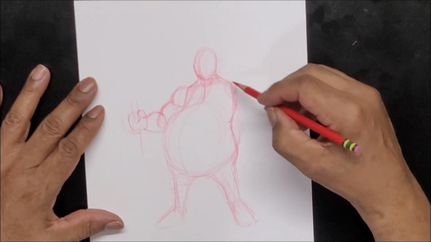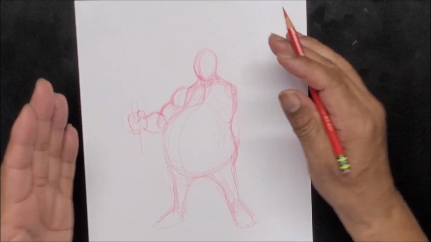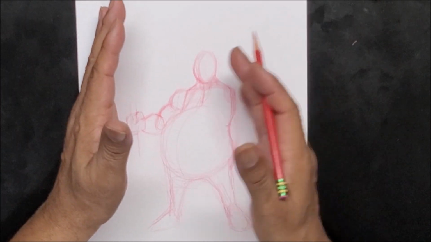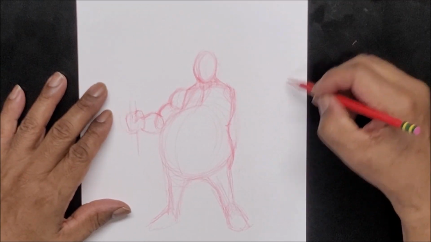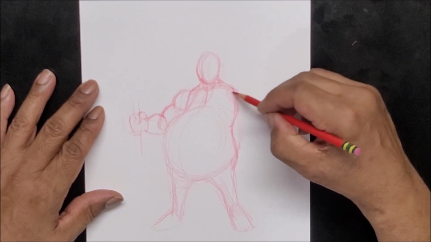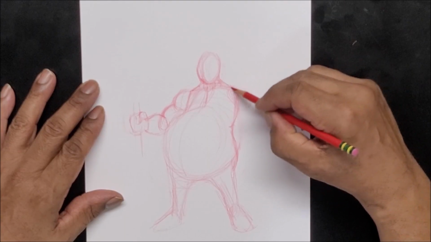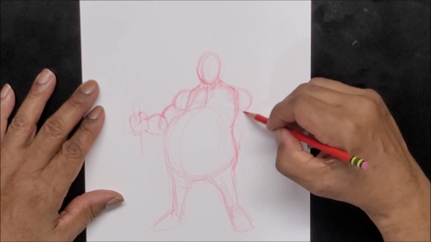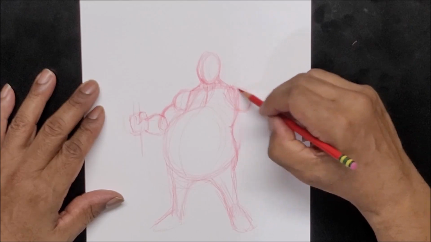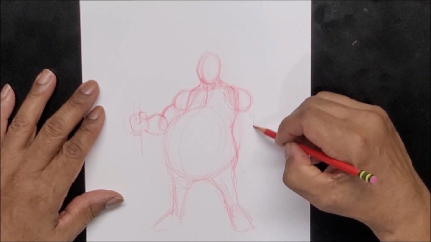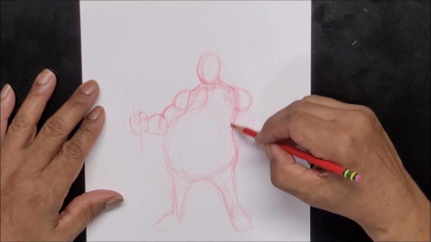So it's going to be like that. I'm just going to put this other arm down because I wanted this over here. So I shifted him over, so I'm not going to have room for whatever. This is kind of like an introductory pose, like, hello, my name is Bob. So I'm just going to put the arm down at his side.